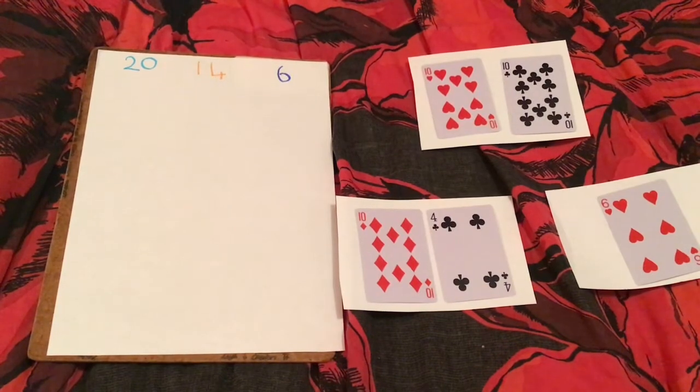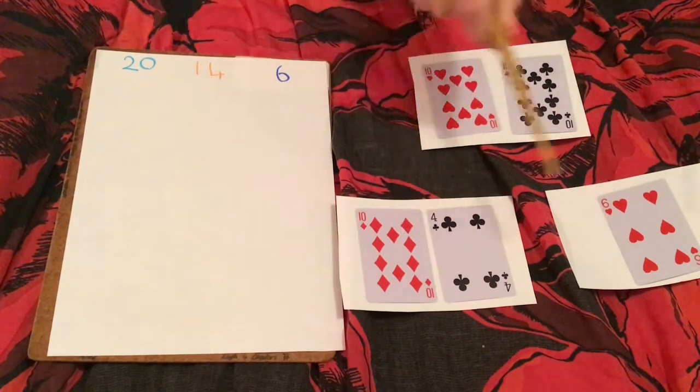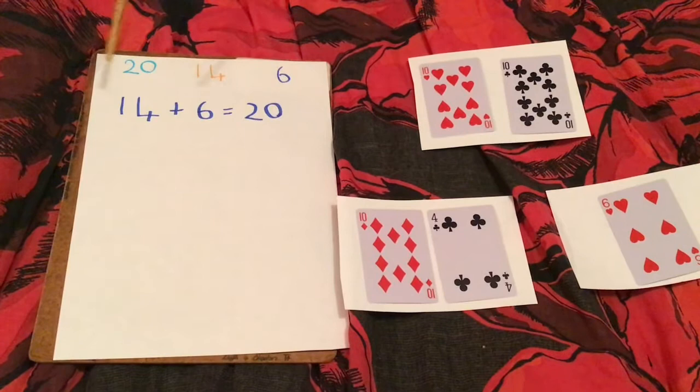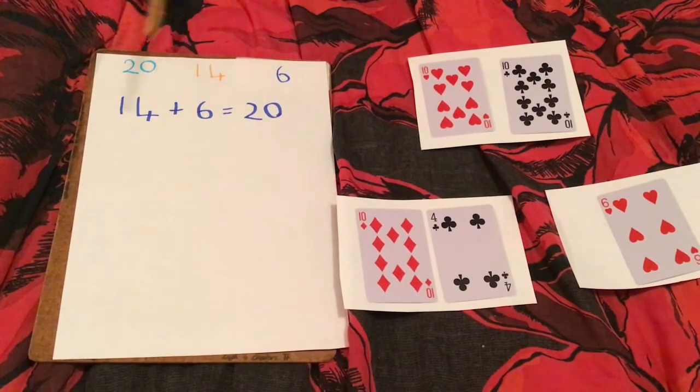Can anyone remember how many equations, how many number sentences are in a fact family? Good, you should have 8 number sentences in the fact family. Right, so the first one I'm going to do the simple 14 add 6. 3, 2, 1. There we go. So 14 add 6 equals 20. Now I'm going to flip them round. So I'm going to do 6 add 14 equals 20.